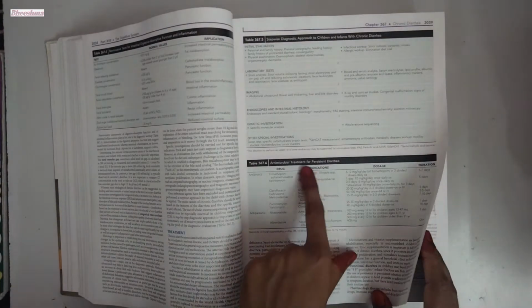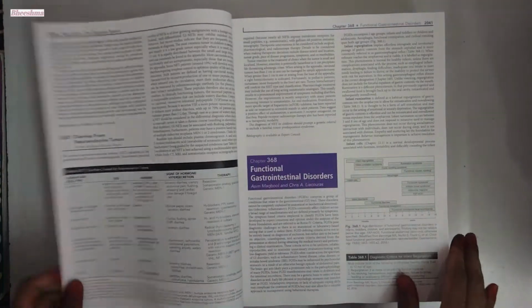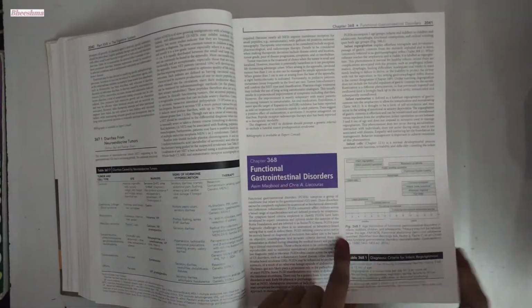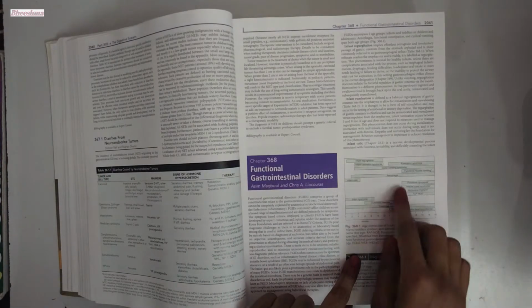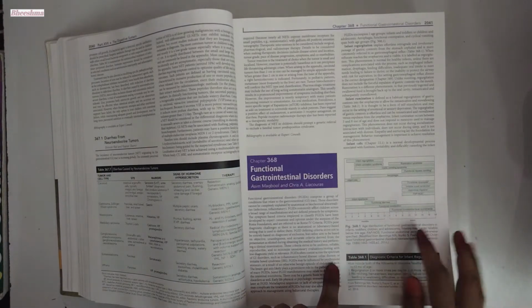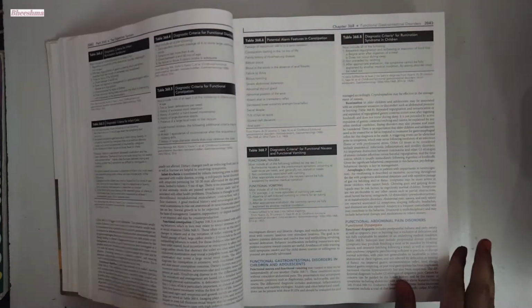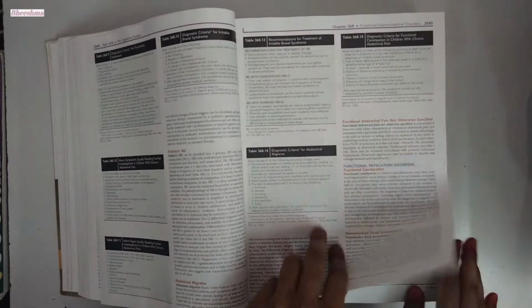Here antimicrobial treatment for persistent diarrhea is given. Then about functional gastrointestinal disorders. Here the age distribution of functional gastrointestinal disorders in infants, toddlers, children and adolescents. In each and every chapter the table is there.